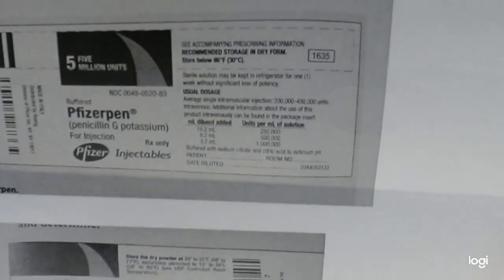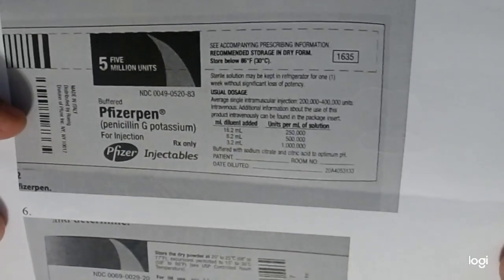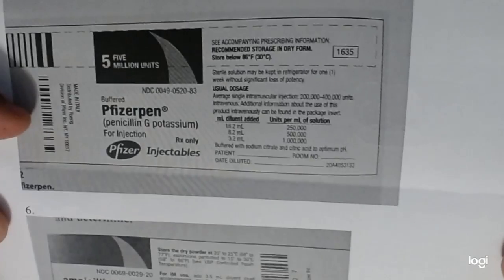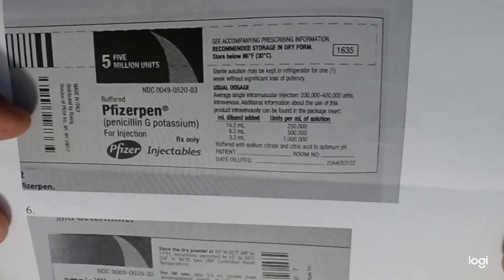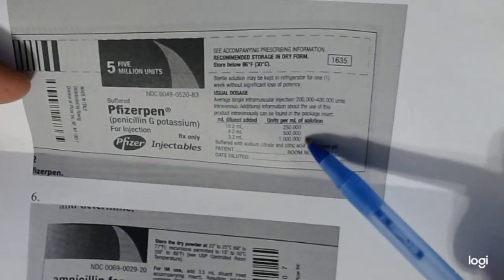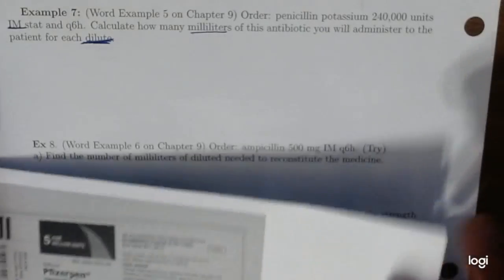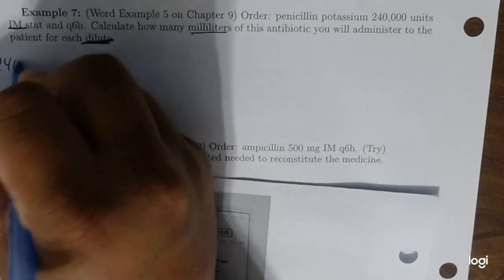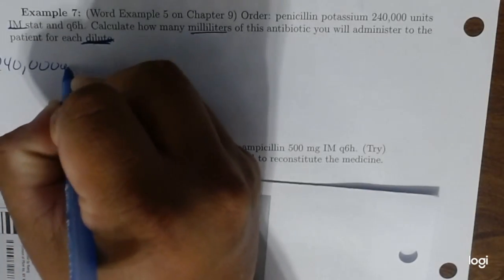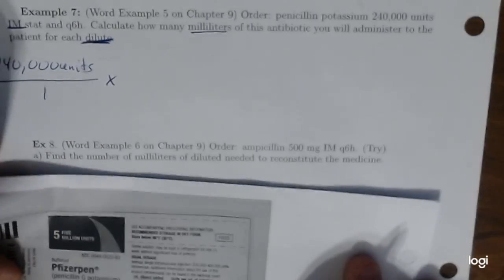So let's see. We have a total of 3 different dilutes: 18.2, 8.2, and 3.2. Those are 3 dilutes, so that means we have 3 different answers. Here are the strengths for each dilute. So we have, again, 3 different answers using our portions. Corresponding here, using 2,400 units, we're going to do this 3 times for each different dilute.